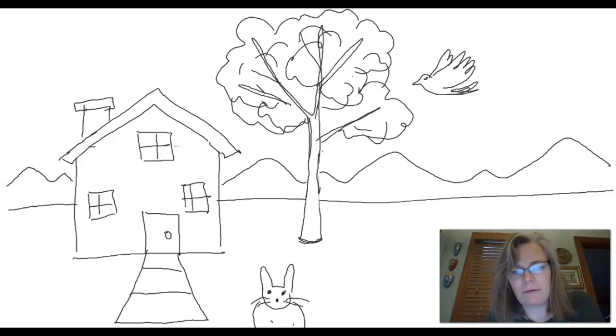Okay, maybe the bunny rabbit is visiting. I have bunny rabbits that like to visit my yard all the time. And so let's say that bunny rabbit is sitting right here.